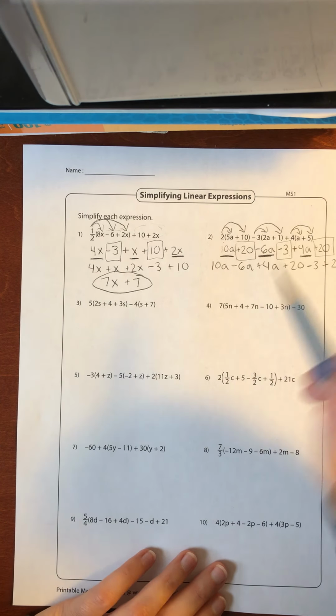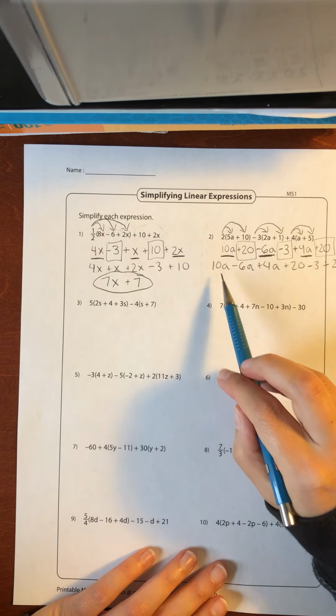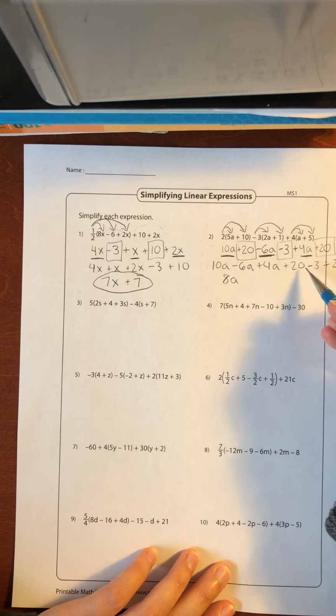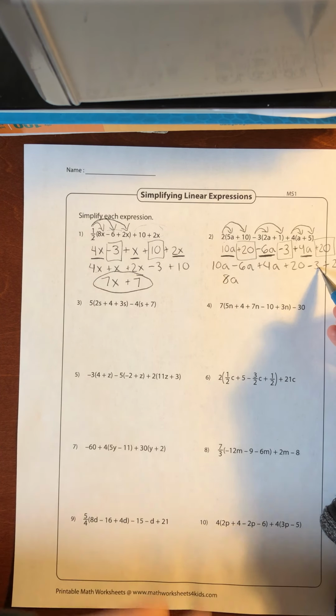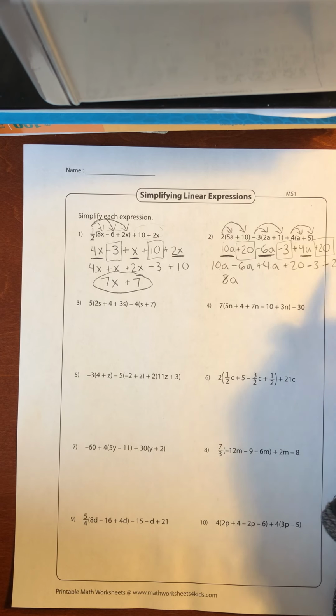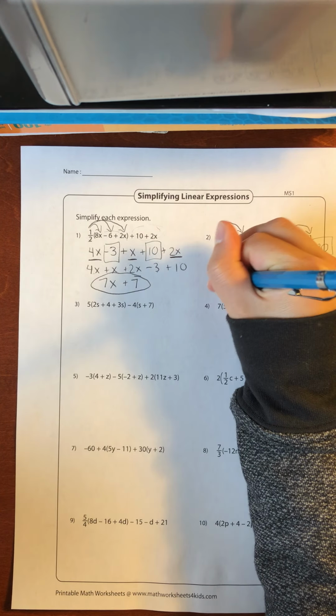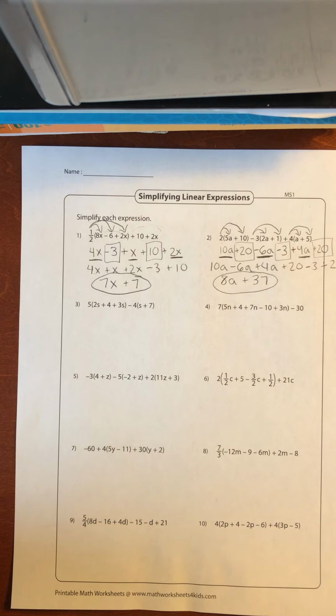Okay, so 10a minus 6a is 4a, plus 4a is 8a. 20 minus 3 is 17, plus 20 is +37. So 8a plus 37.